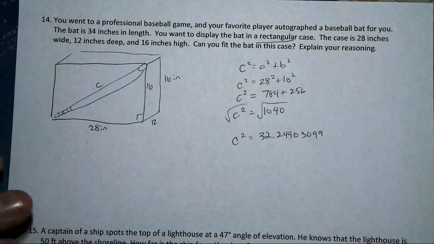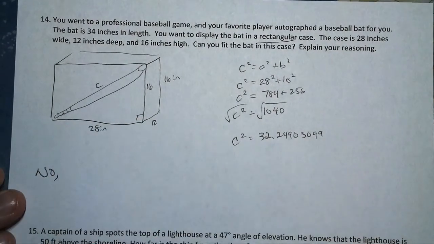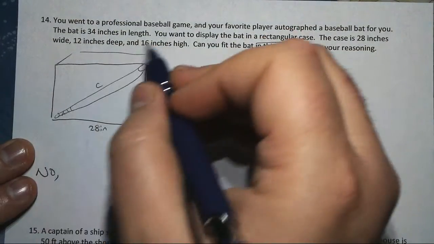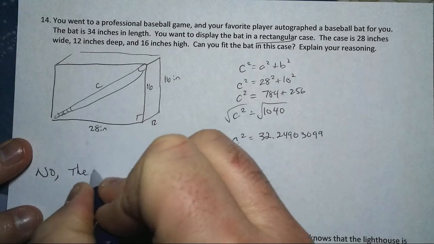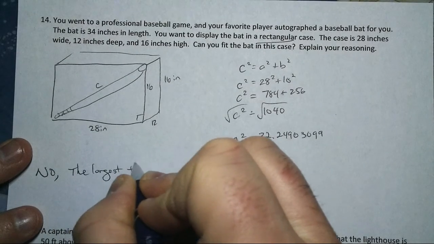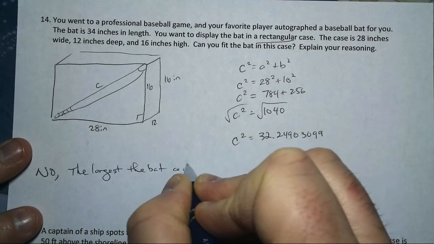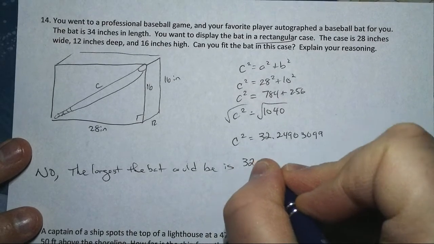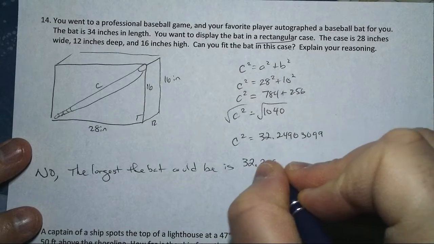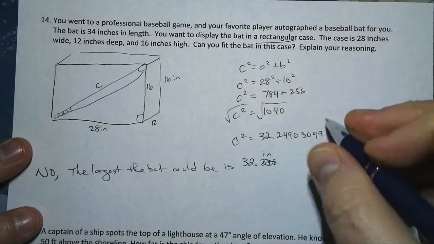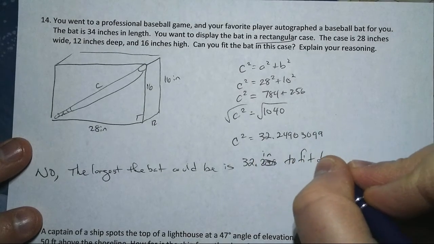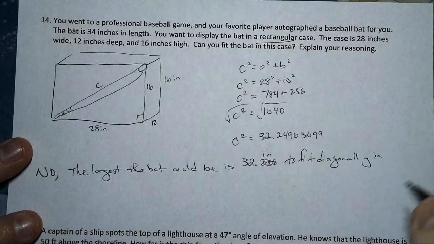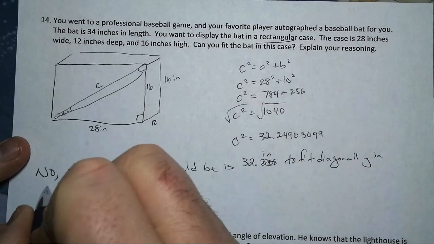And the answer here is no, it won't. That bat ain't going to fit there, okay? The reason why is our bat is 34 inches long, so we could say the longest the bat could be is 32.2490, about 32 inches, to fit diagonally, or diagonally for you Harry Potter fans, all right?